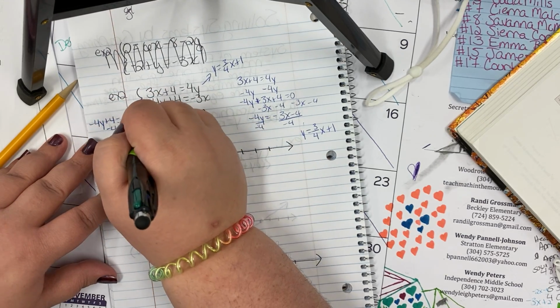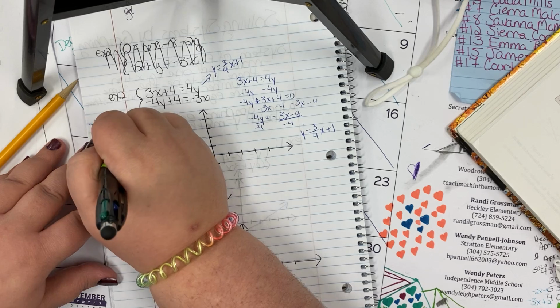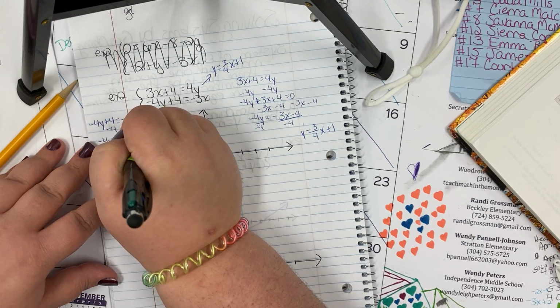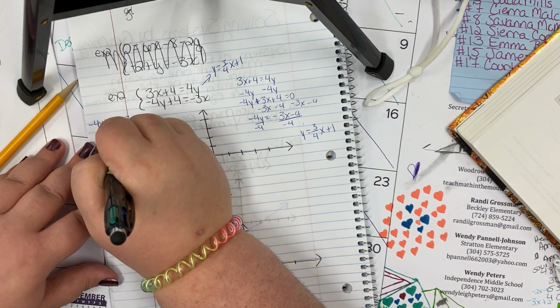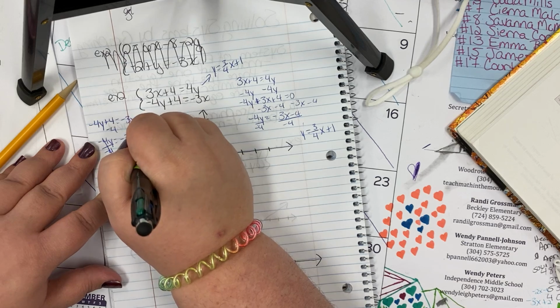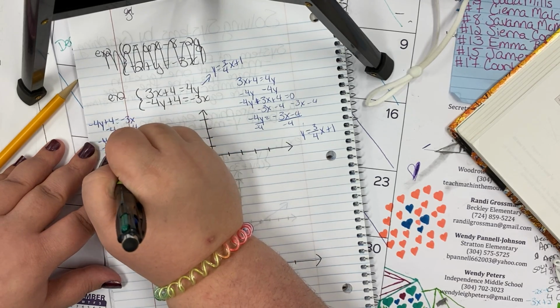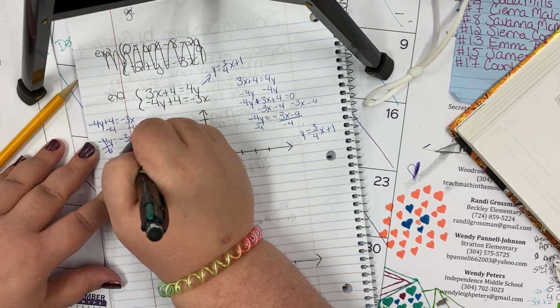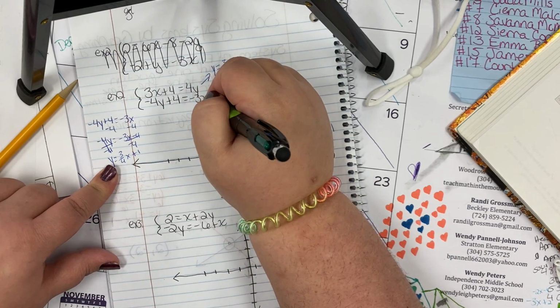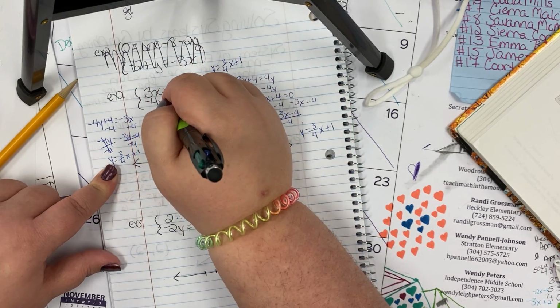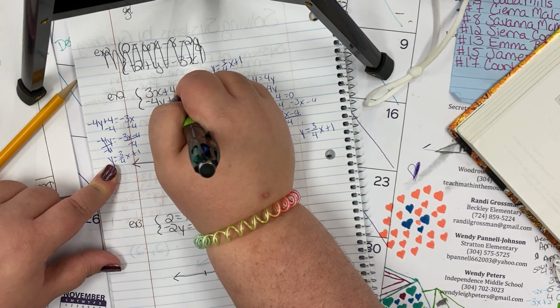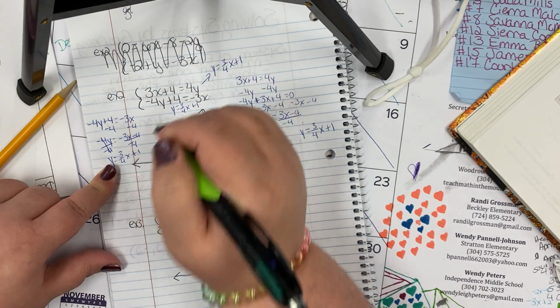Again, I'm going to move 4 over. Negative 4y is going to equal negative 3x minus 4. And I'm going to divide both sides by negative 4. Y is going to equal 3/4 x plus 1. So this equation also becomes y equals 3/4 x plus 1.